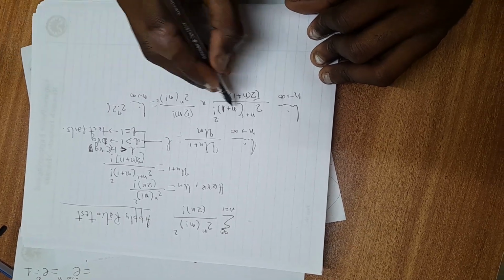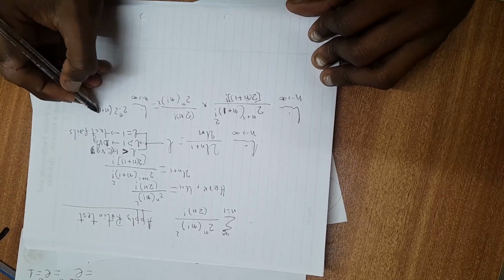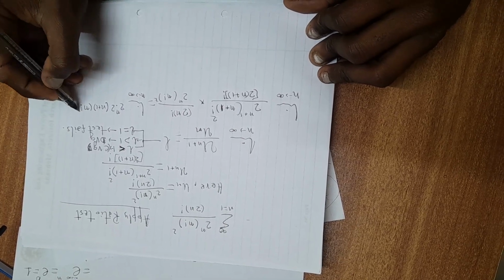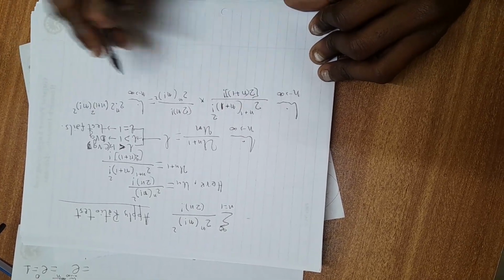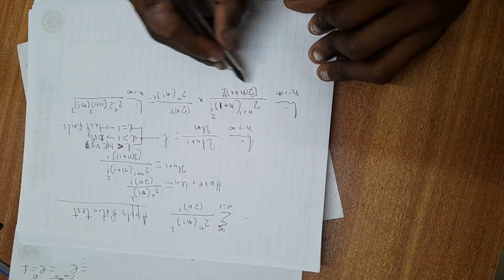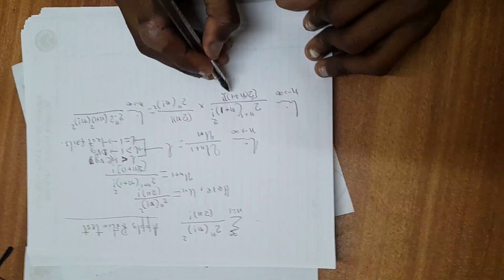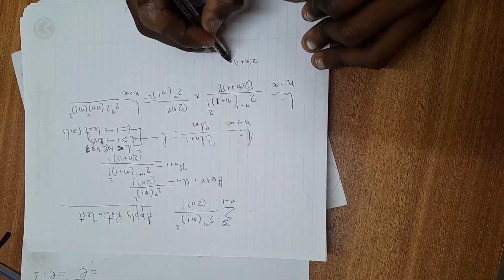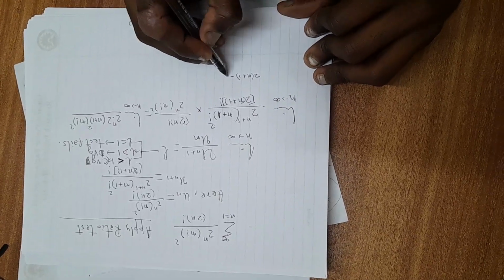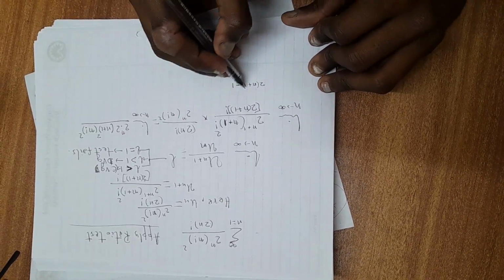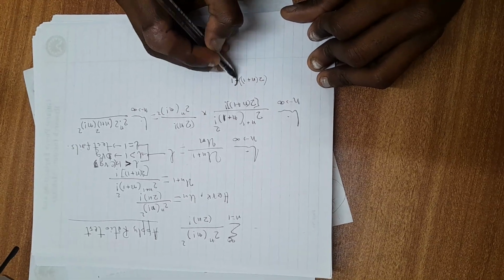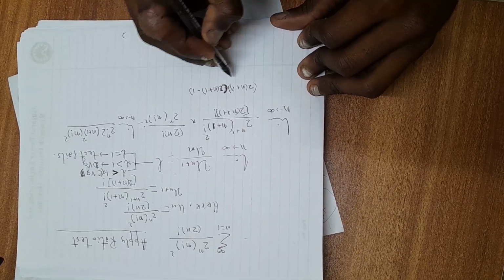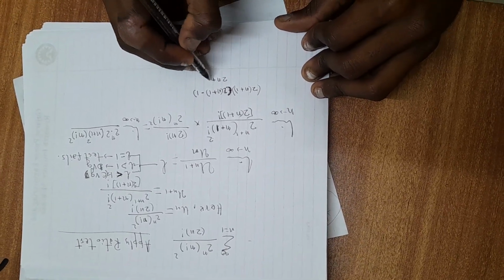And here, n plus 1 factorial is n plus 1 times n factorial, all squared. Downstairs it is the same, but if you look well, 2n plus 1 factorial is 2n plus 1 times 2n factorial. So I repeat it as it is, then multiply by 2n plus 1 minus 1, which is 2n.